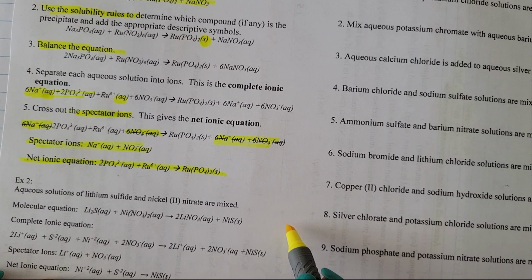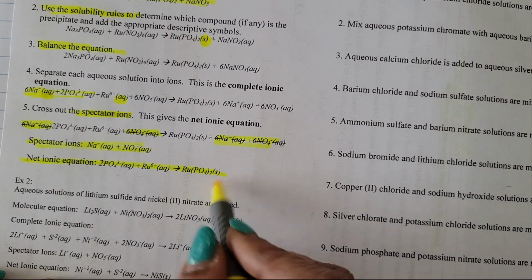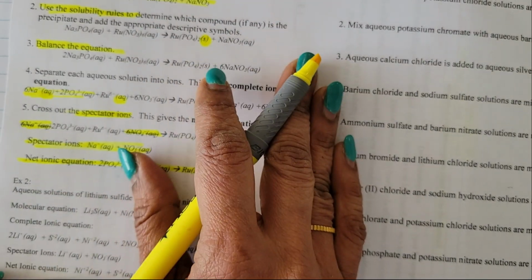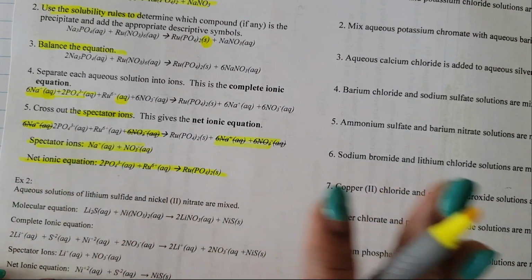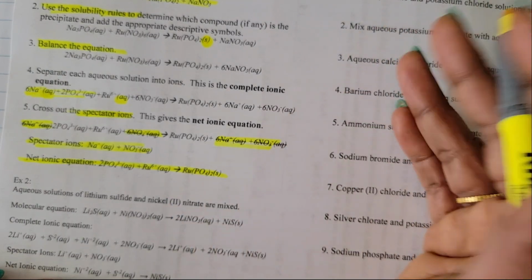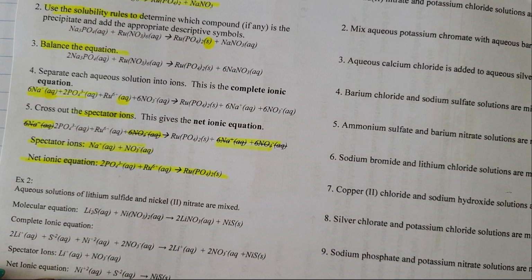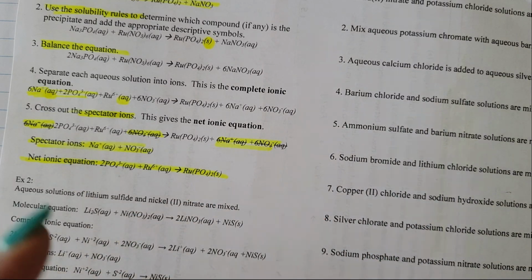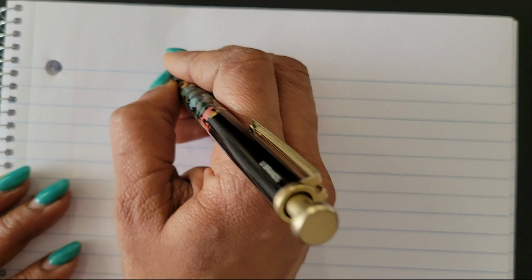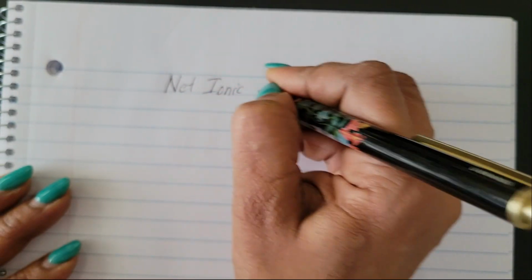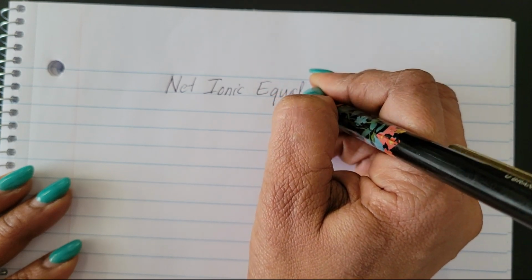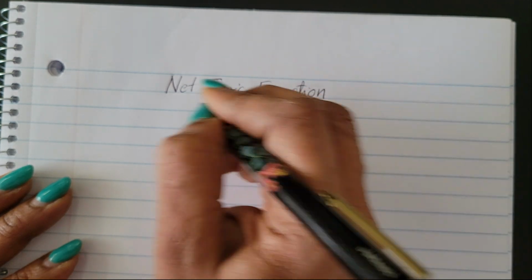I know this is very foggy right now. We are going to do a simple example first, not from this. We'll do a simple example to understand it. Once you understand it, we can do all the questions. It is not a big deal. Don't worry, you will get there because there is a method to do that very easily. But I'm going to teach you the process right now. In your notebook, write the heading, net ionic equation.